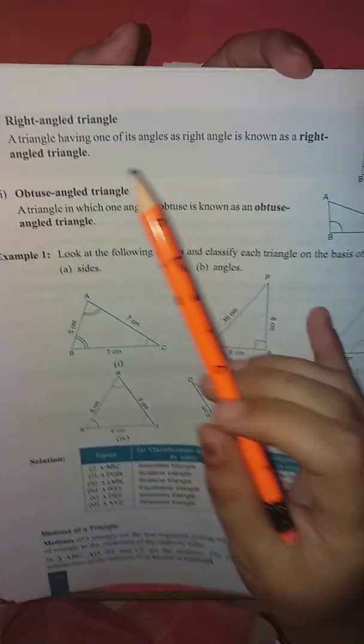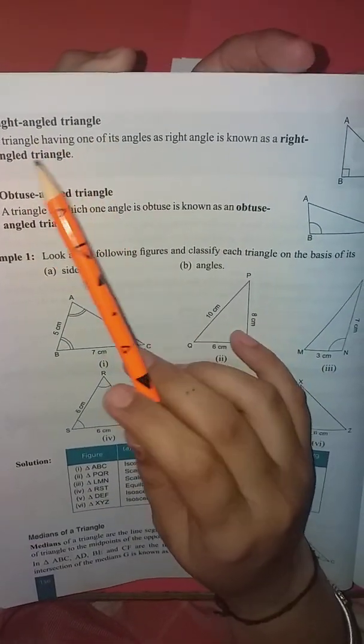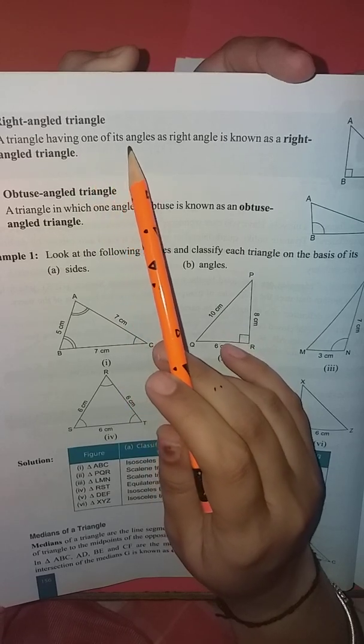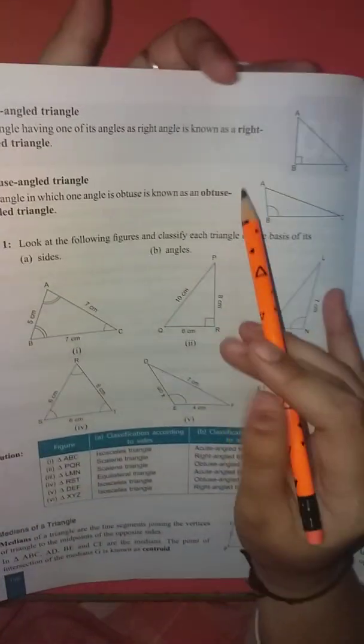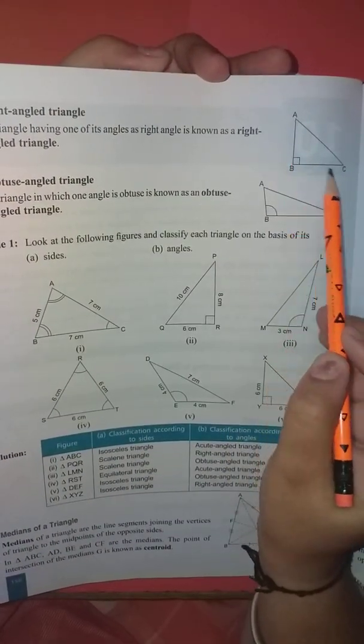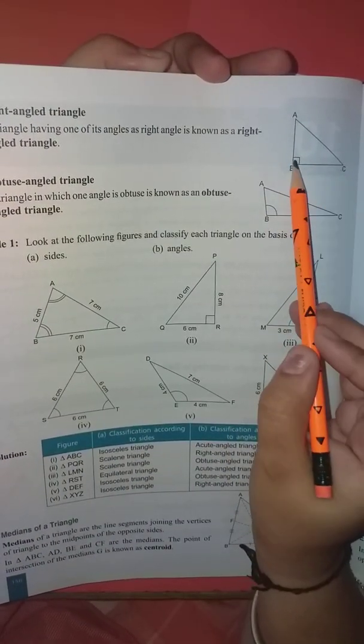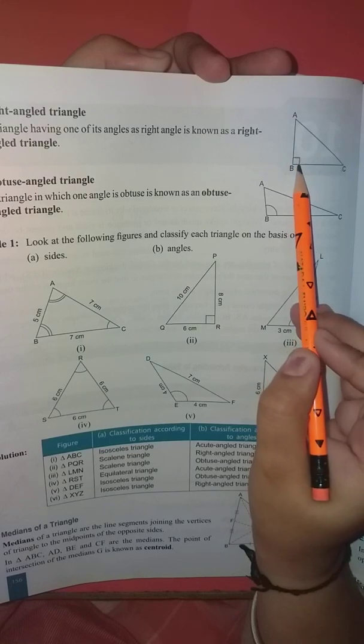Moving to next, that is right angled triangle. A triangle having one of its angles as a right angle is known as right angle triangle. Look at this figure. This is a right angle triangle. Why is it a right angle triangle? Because angle B is 90 degree. That means perpendicular on ABC.